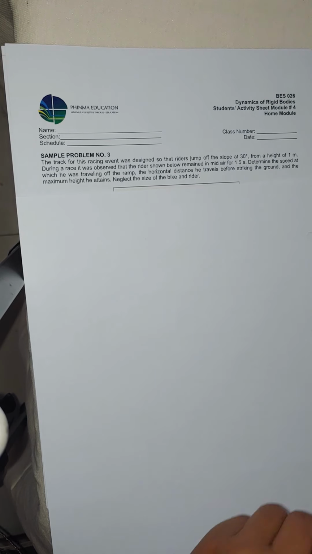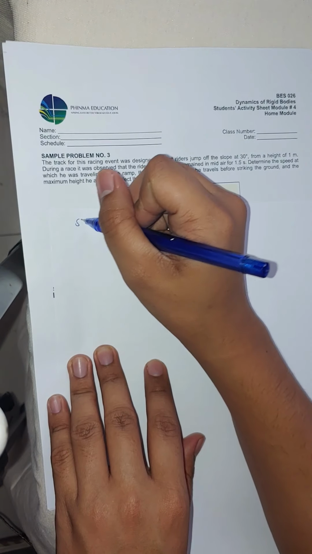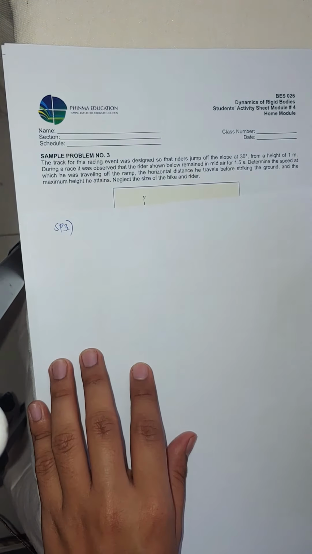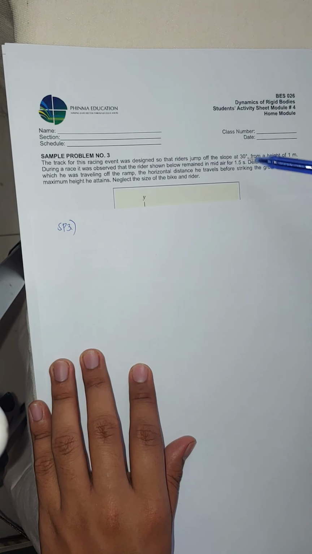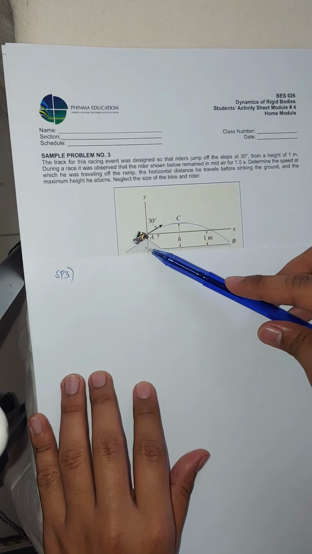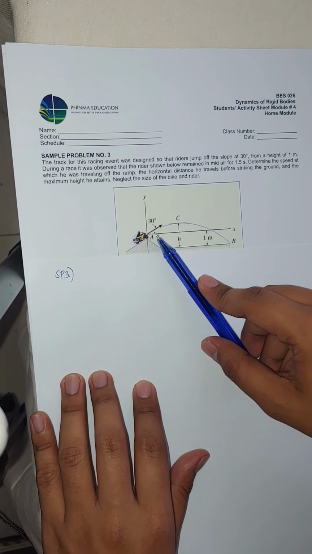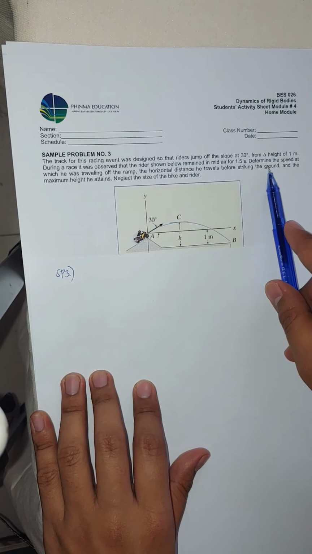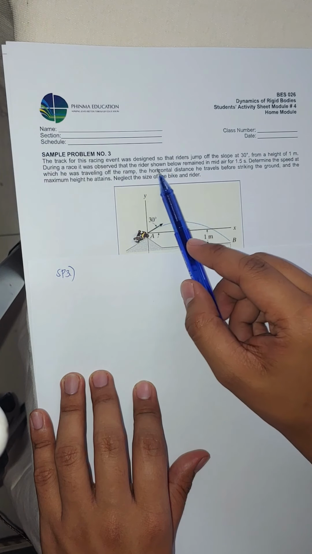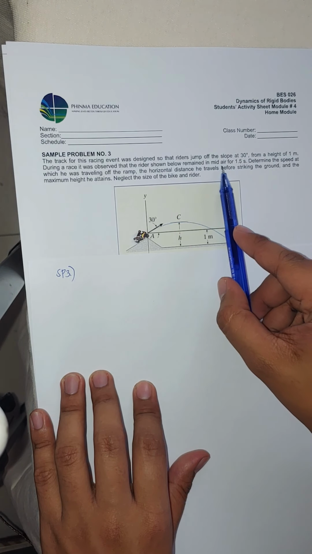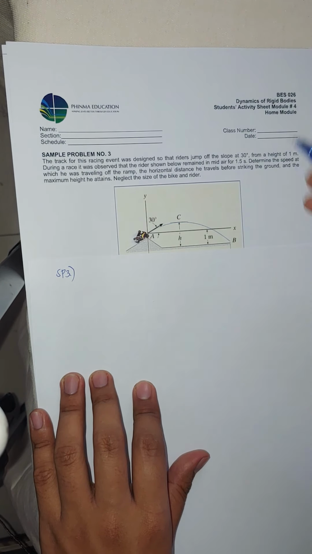So for problem number 3, the track for this racing event was designed so that riders jump off the slope at 30 degrees. Okay, so the motion of the projectile is at 30 degrees from a height of 1 meter. During a race, it was observed that the rider shown below remained in mid-air for 1.5 seconds.